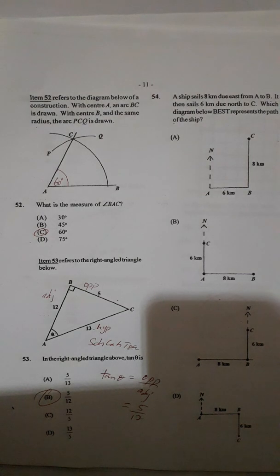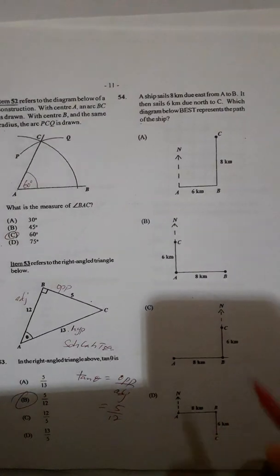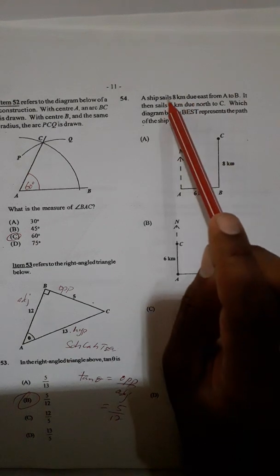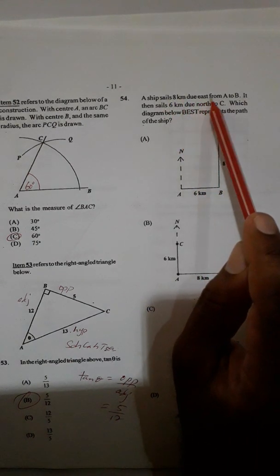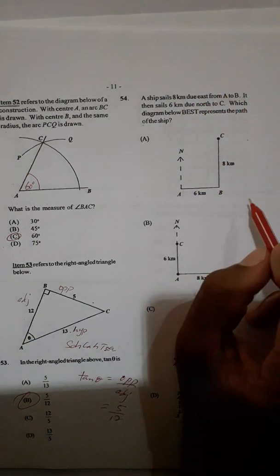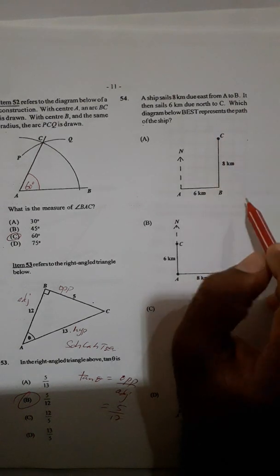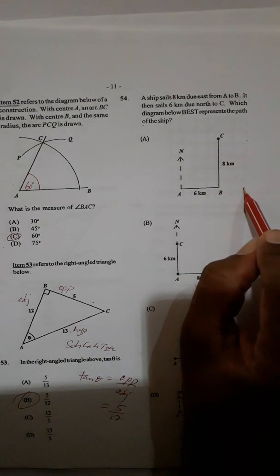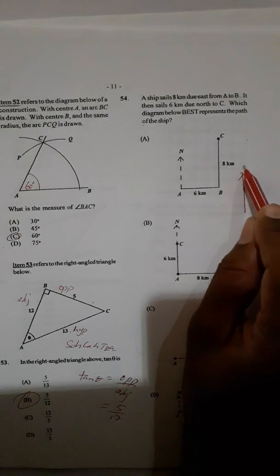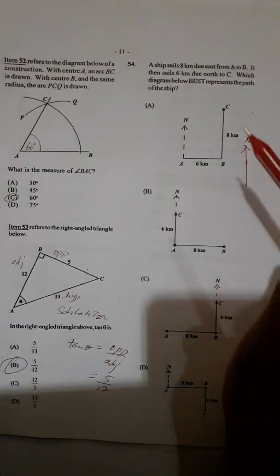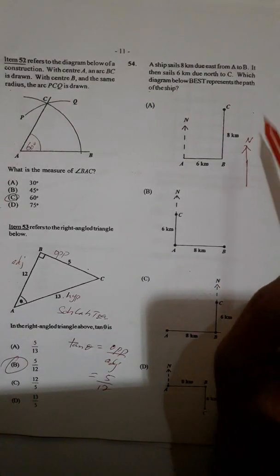Okay, this question is based on what? Bearings. A ship sails 8 km due east from A to B. Whenever you're dealing with bearings, you should have a north line. So here's our north line. You can make a sketch for us, or maybe look at the diagram at the same time without having to make the sketch.